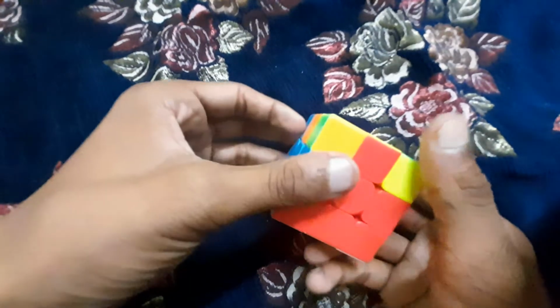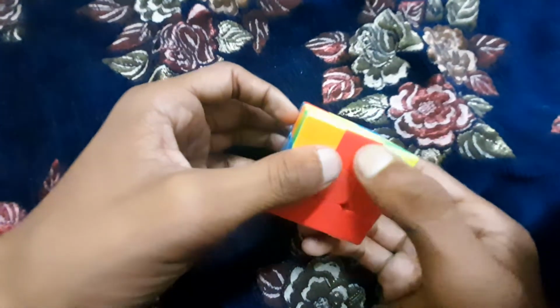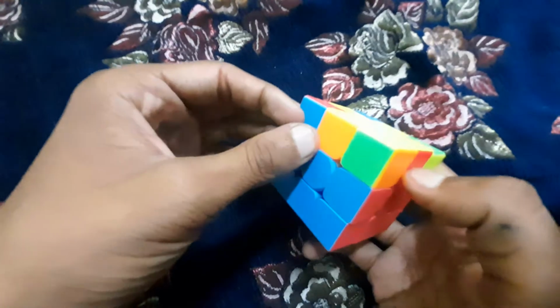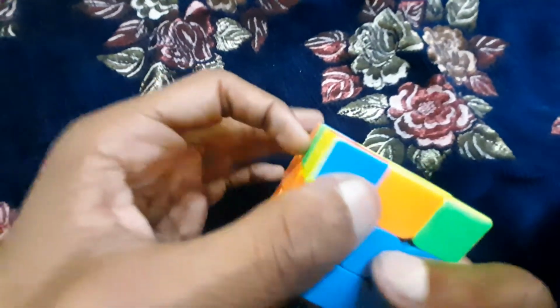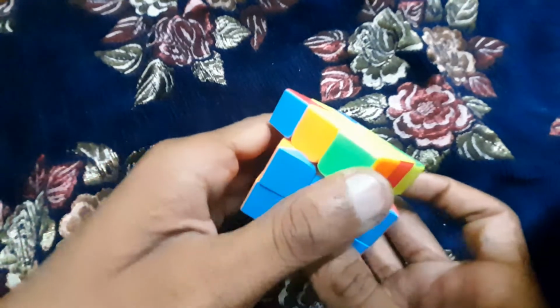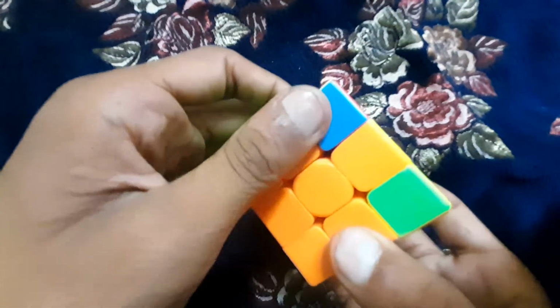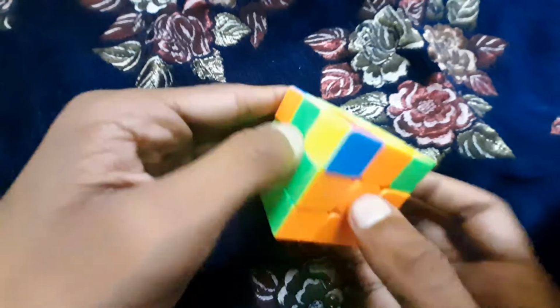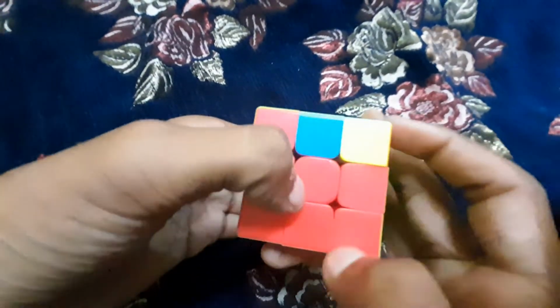Now we have to see for these colors behind the yellow, like this has a red, yellow, green and a blue. But these colors are not matched, as if I match the orange with orange, green is matched, but the red is not matched and the blue is not matched.